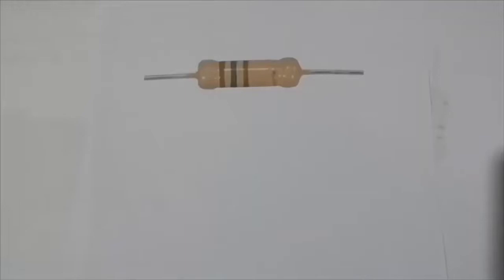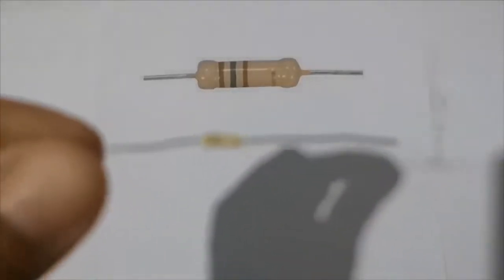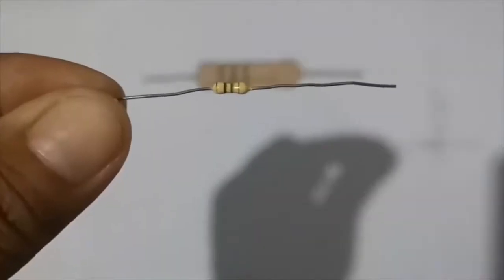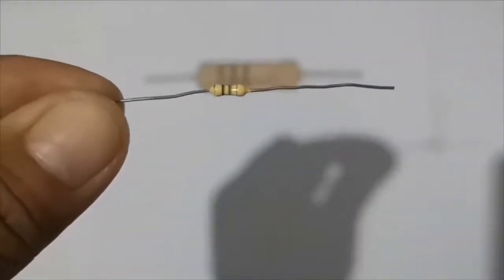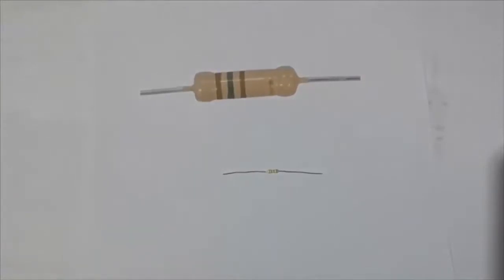Now we will compute and convert the value of the color codes, which is brown, green, and brown. So this is the actual resistor having that color code: brown, green, and brown. This is the picture, and this is the actual resistor.